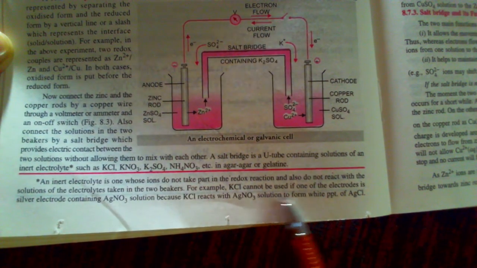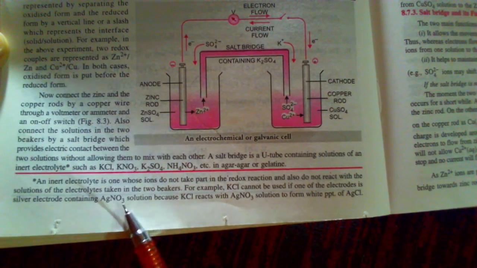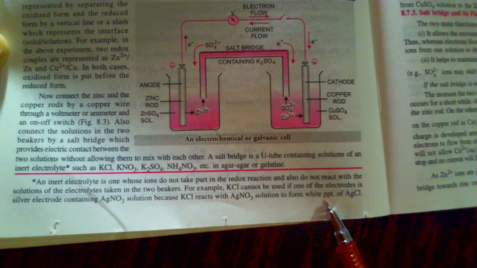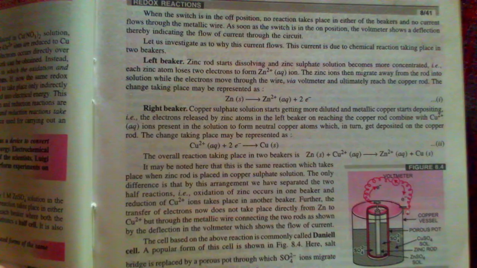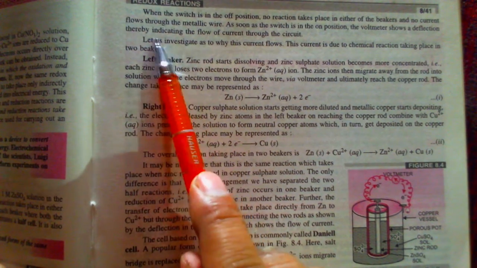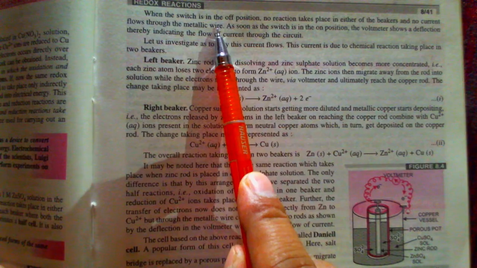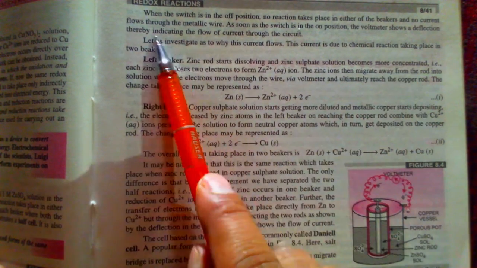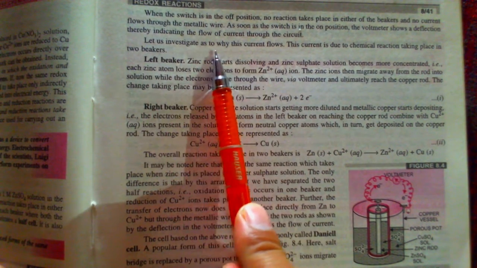For example, KCl cannot be used if one of the electrodes is a silver electrode containing AgNO3 solution, because KCl reacts with AgNO3 solution to form a white precipitate of AgCl. When the switch is in the off position, no reaction takes place in either of the beakers and no current flows through the metallic wire. As soon as the switch is in the on position, the voltmeter shows a deflection, thereby indicating the flow of current through the circuit. Let us investigate as to why this current flows.